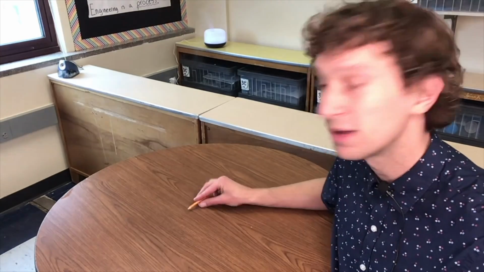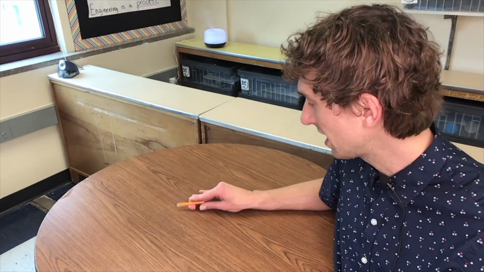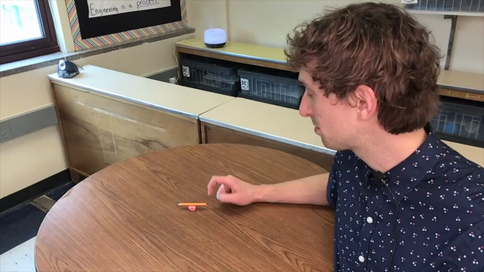So here I've got my little eraser fulcrum. I might have to experiment with how I have this laid out so that it'll kind of set like so. And then if I take one end and I push down, you see that my pencil tilts up. But of course, if I use more force, it's going to change the direction of that force and it's going to increase the amount of force.